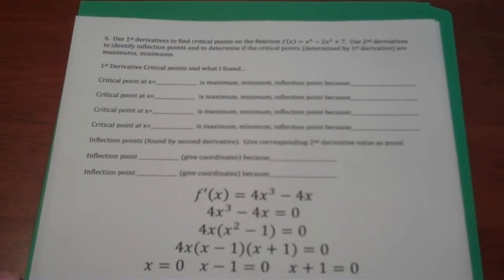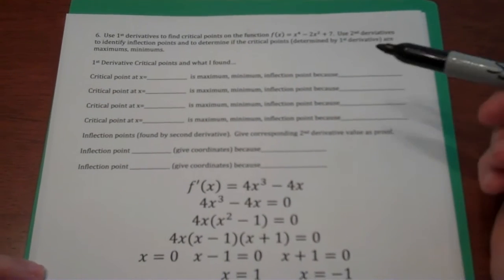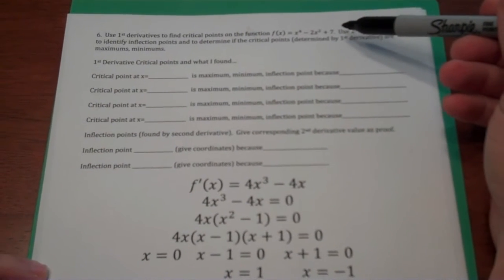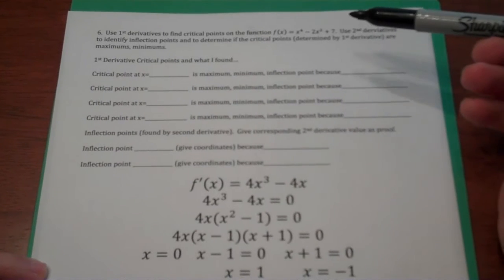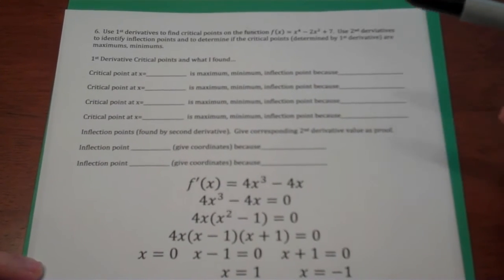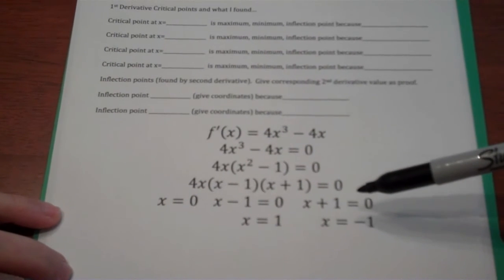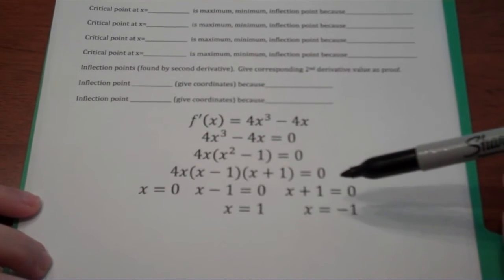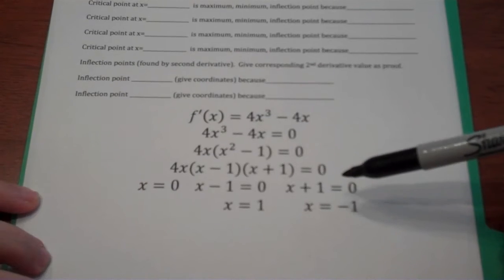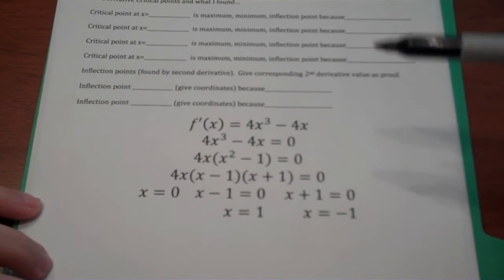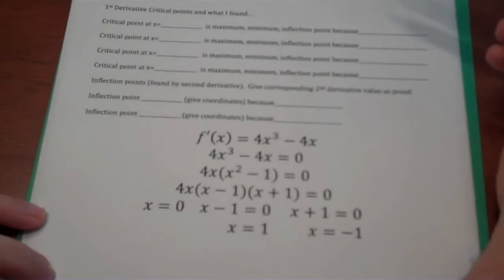Let's take a look at our second problem. In this problem, I've gone ahead and used the same equation that I used the first time. The first part of the problem will be exactly the same. You still have to take the first derivative, set it equal to 0, and find all the places where the first derivative is equal to 0. That gives you all your critical points. But after that, the problem changes a little bit.